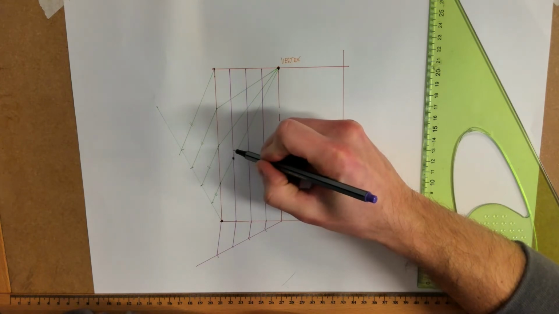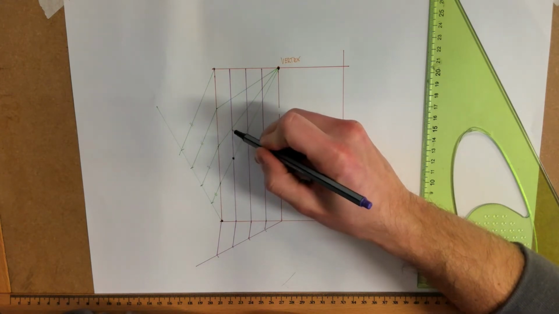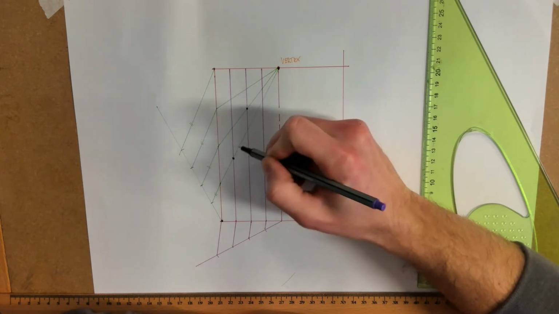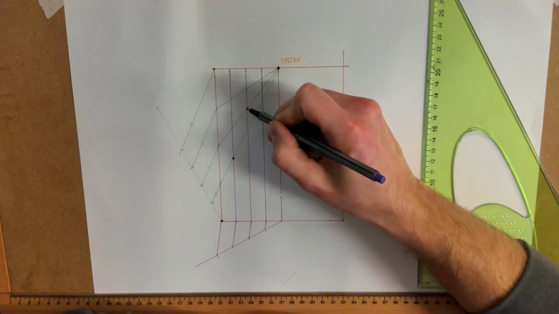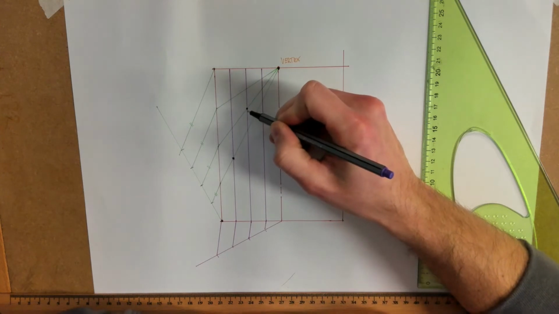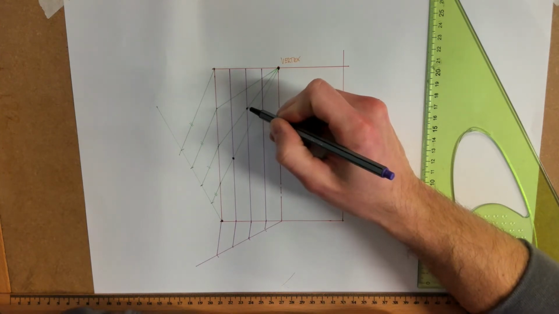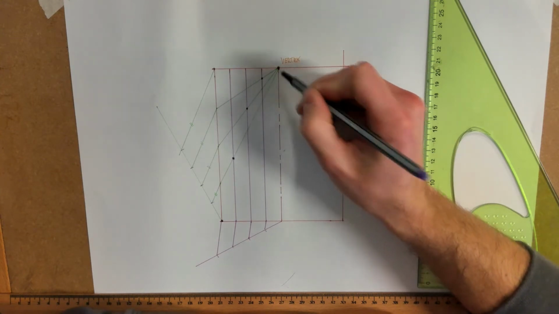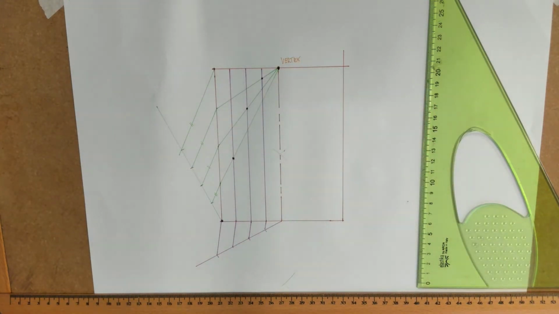I'm going to go up along that line then to the next division and work my way across one more. That's going to be my second point, and I'm just going to continue that with whatever amount of points I have until I get to the vertex. So I'm going to go up and over and up and over, and I'm at the vertex. That's how I know that I've got the correct points there, that I haven't got anything mixed up.